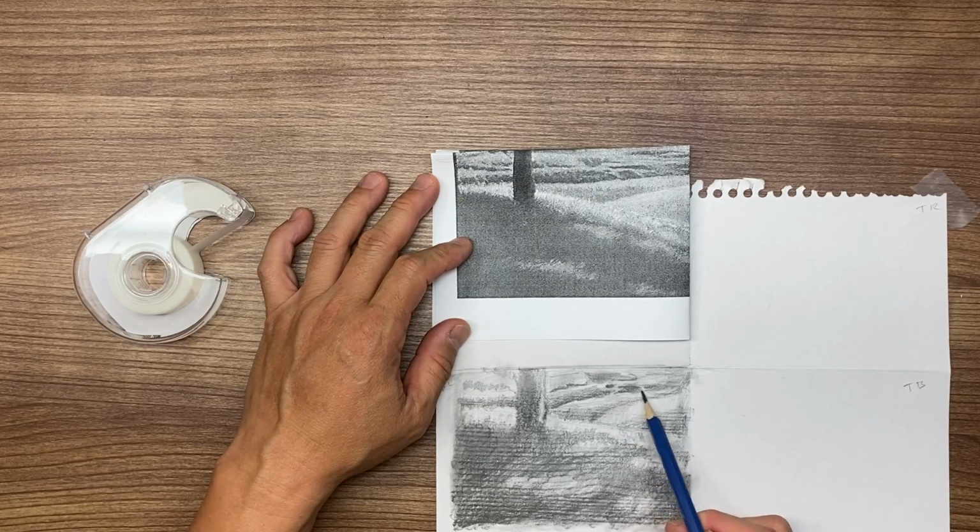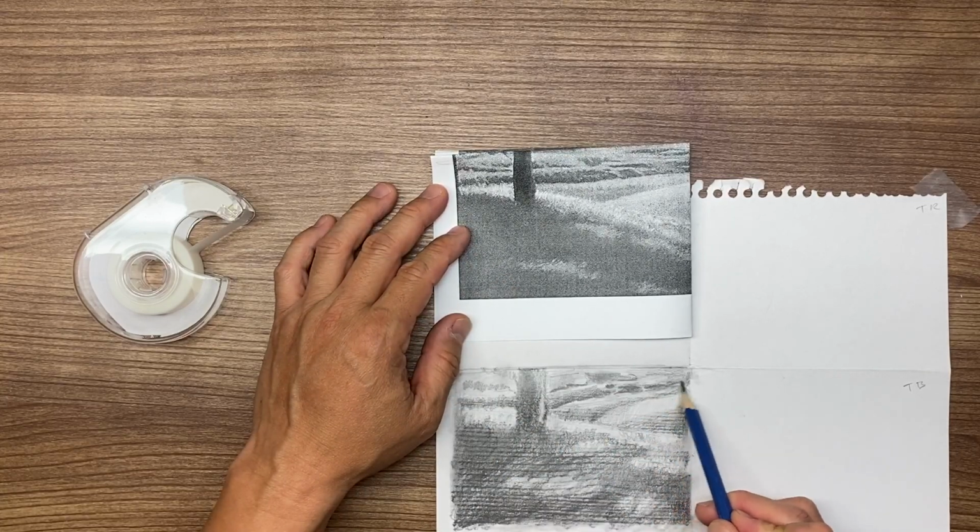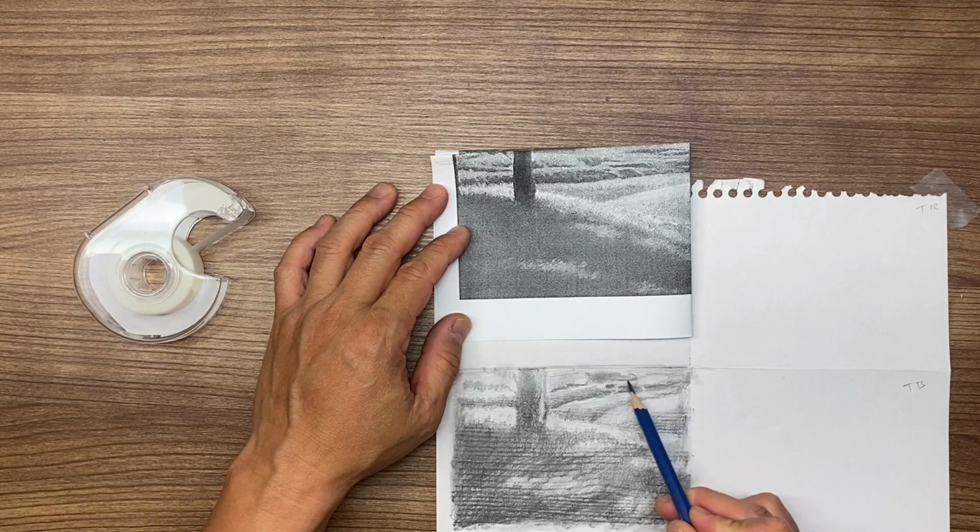You can switch to your H pencil or HB pencil. Just sharpen the tip of your pencil. It gives you more detail, allows you to do more detail.